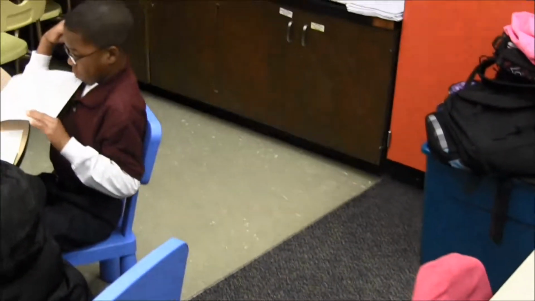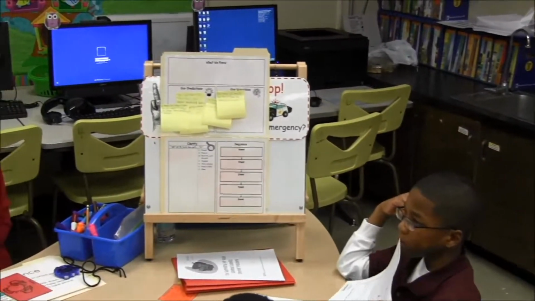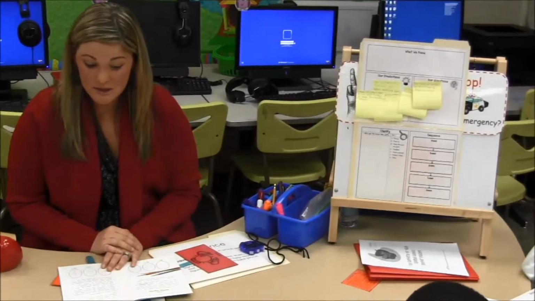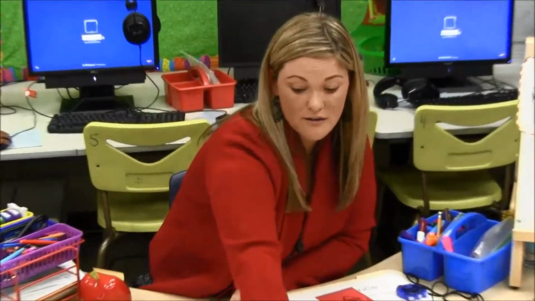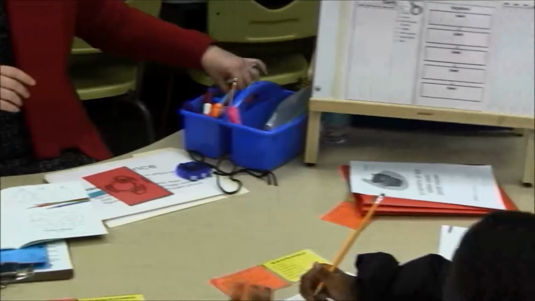Very good. Let's make it into a sentence. Now, do we want to copy word from the book? No. So we may want to take some of these things and place it in our own words. So let's look at our first event that we'll place on our graphic organizer. And I have my event here that I'm going to place. What should be the first thing that we're going to put on our graphic organizer? Elijah.